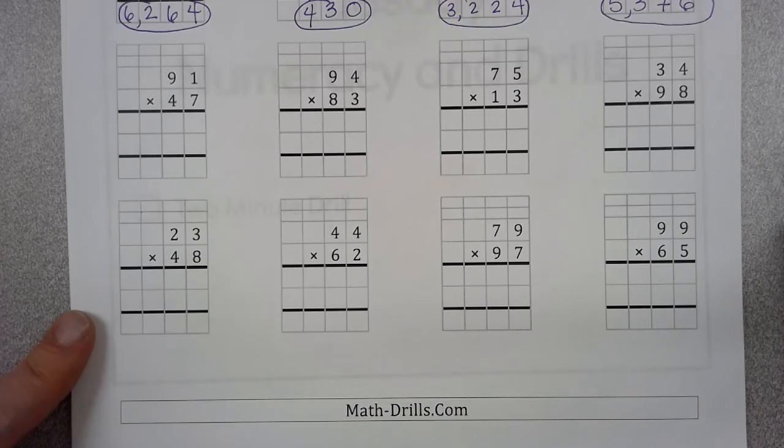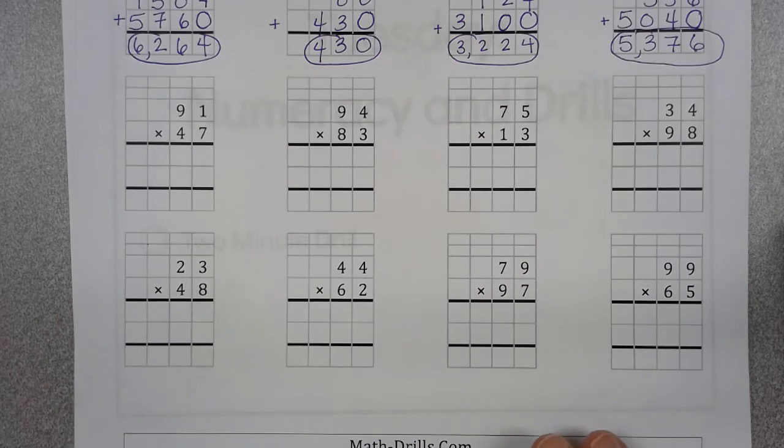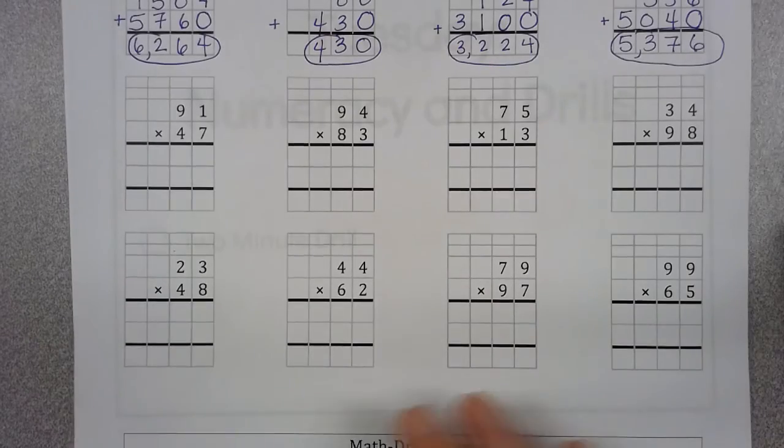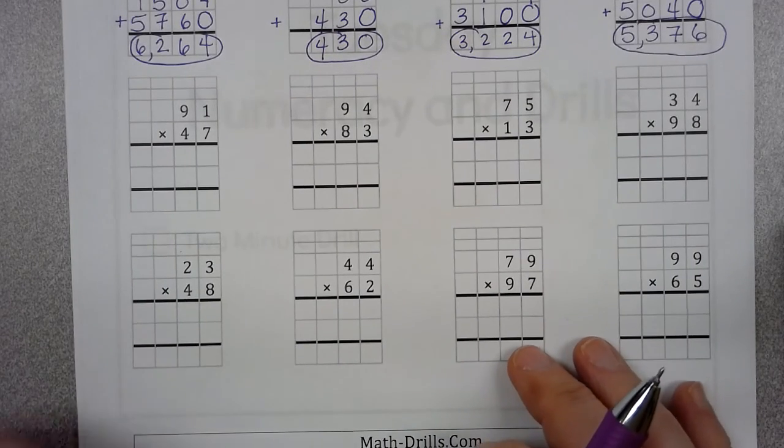Okay, this is the second 9 weeks. We're going to be our best. So, remember to do your area model on the first page, right here, your 4 problems. And then you have these 8 problems down here.